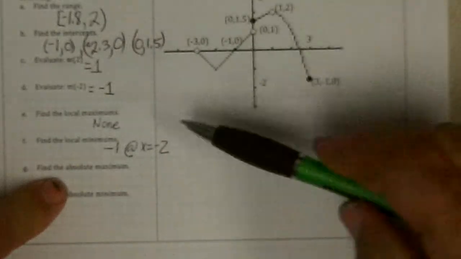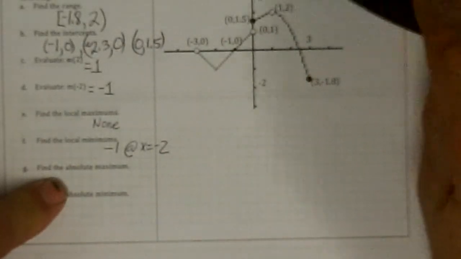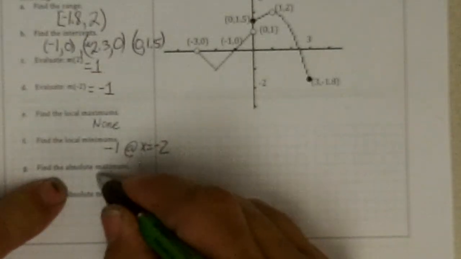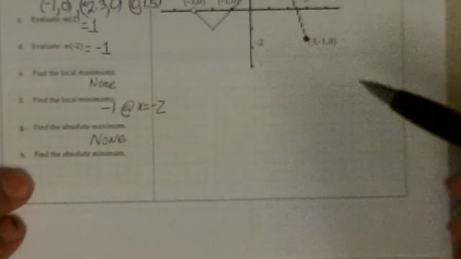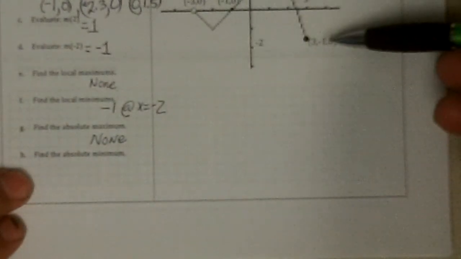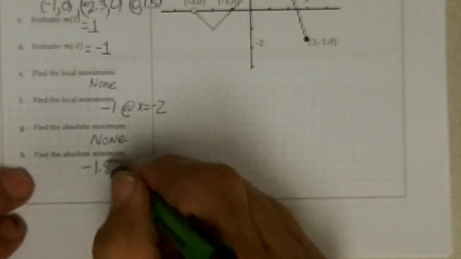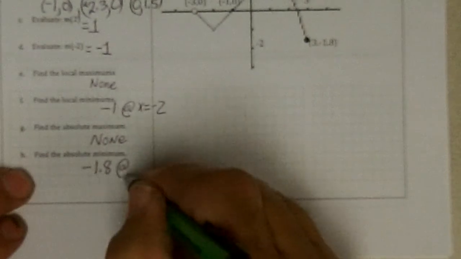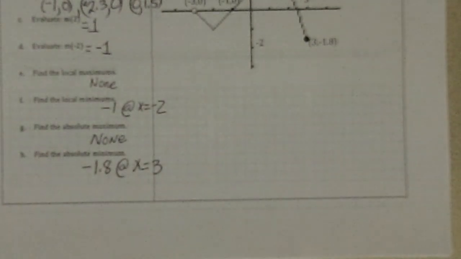Absolute maximum, very highest place. Well, it keeps going and going and going and getting closer and closer to, but we never can determine what it is, so no, none. Absolute minimum, very lowest place, is over here. It's negative 1.8, happens at x equal 3. That's page 1.